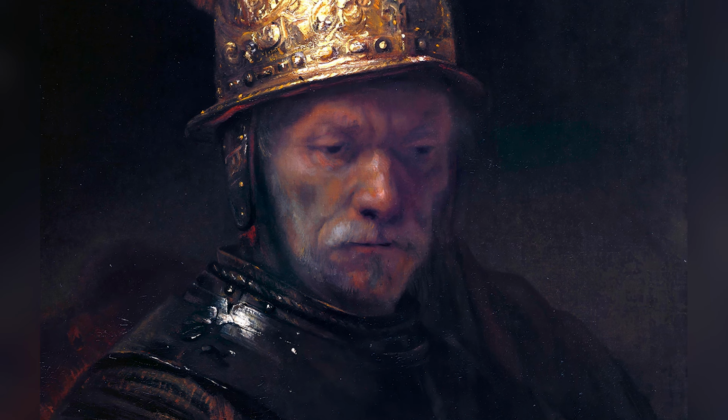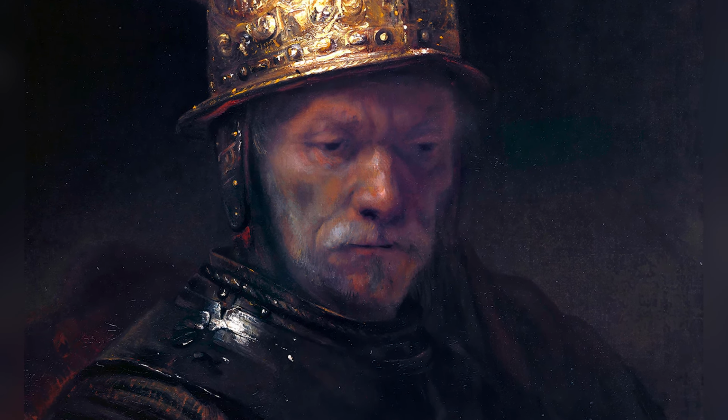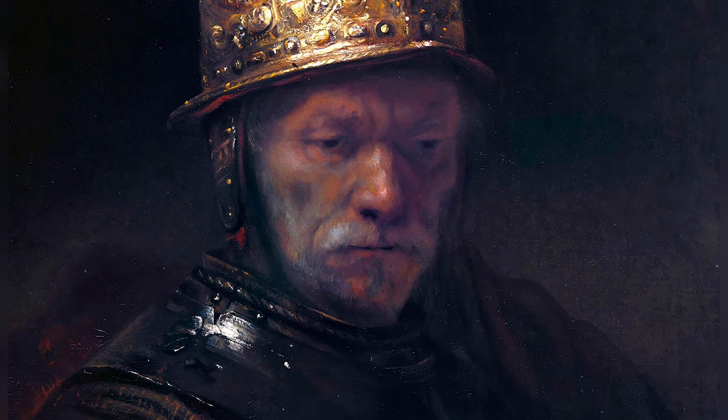The figure, an anonymous man in armor and an ornate helmet, emerges from the darkness thanks to an intense chiaroscuro. The golden light, which mainly illuminates the helmet and part of the face, creates a dramatic focus that contrasts with the shadows in the background.